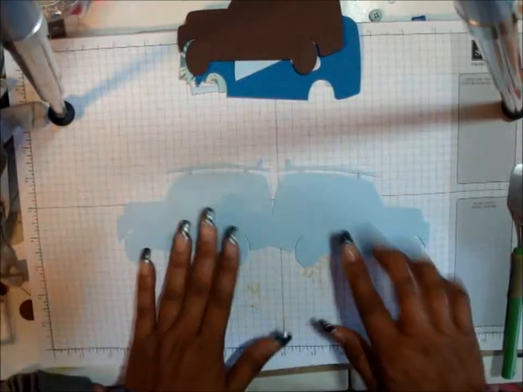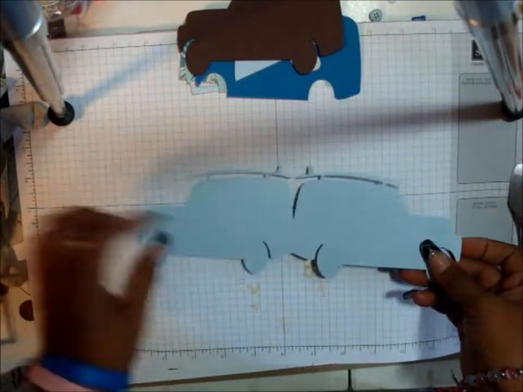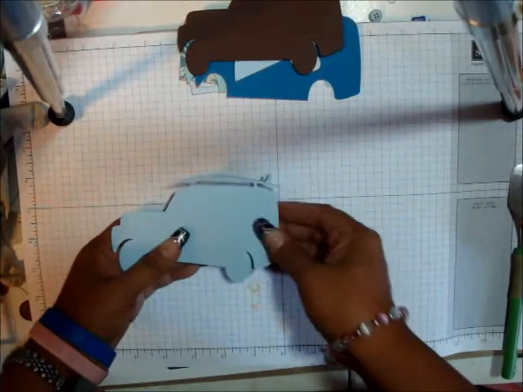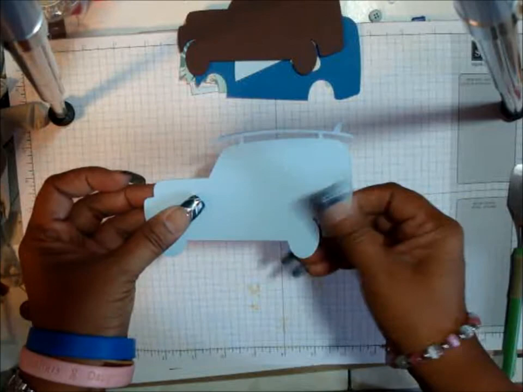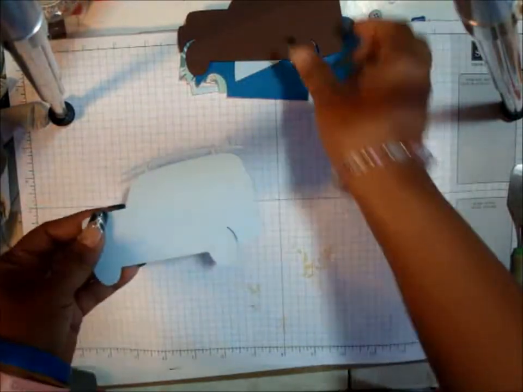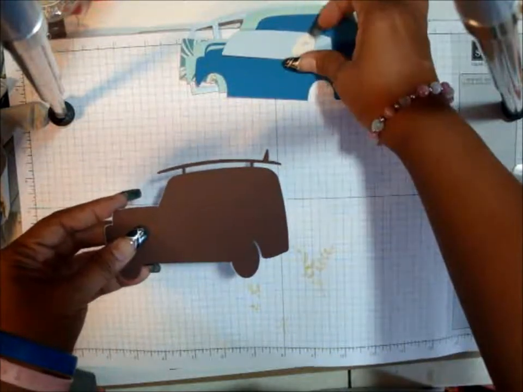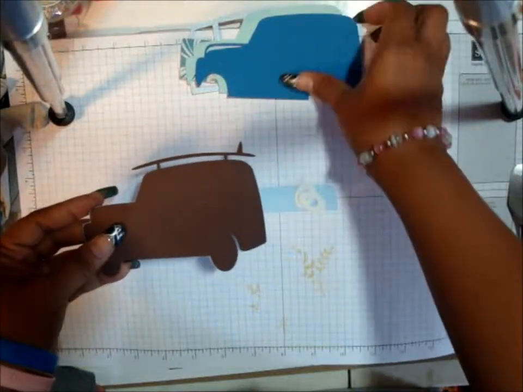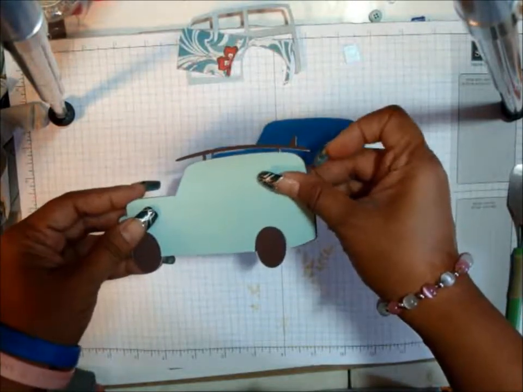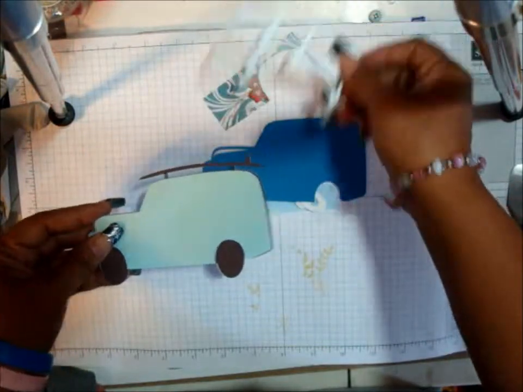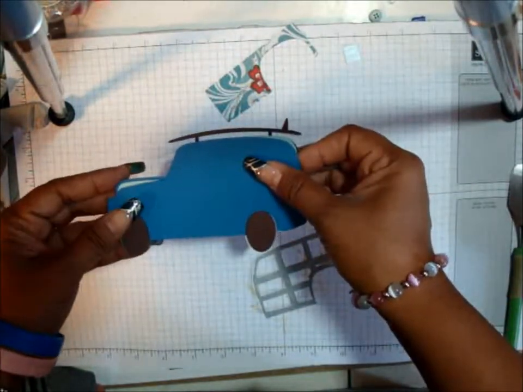This is my card base. I'm going to fold it in half, and now I have a little card. This will go on top here, and I believe this goes here. Then this goes here.